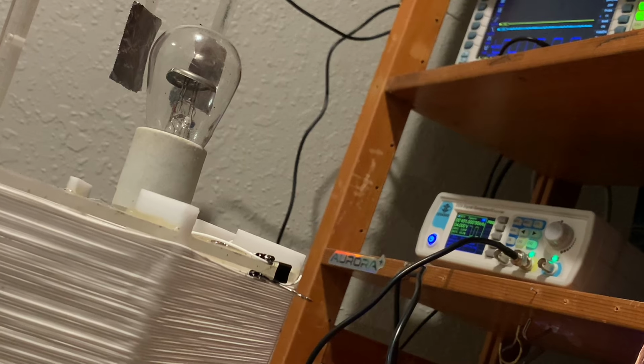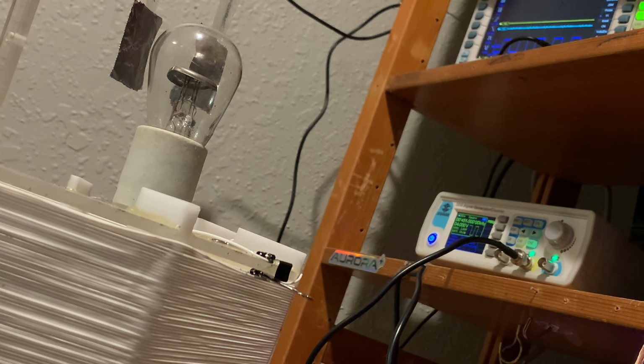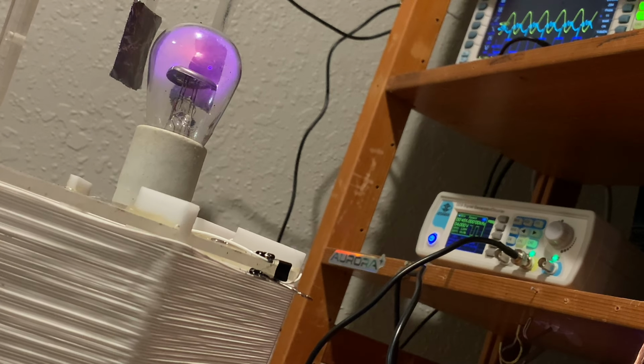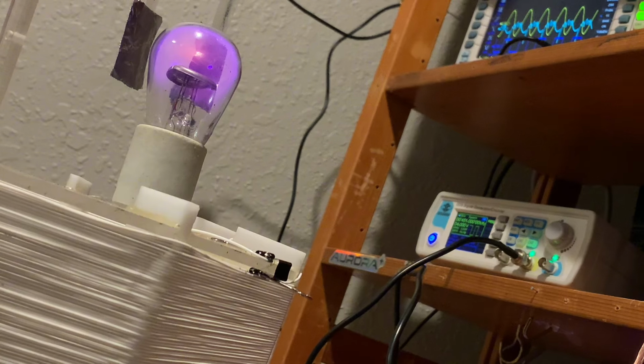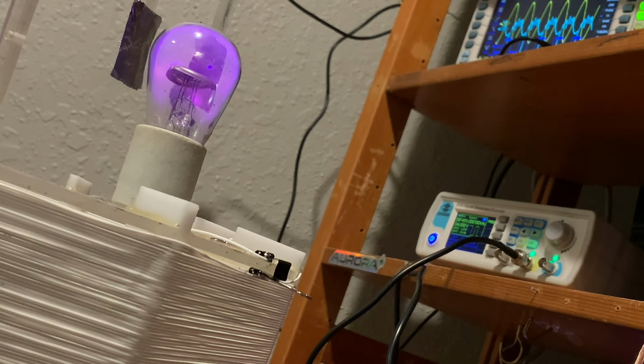And so you'll hear some clicking, and that's just the power supply. As I dial the voltage up and down, it has a relay that goes off and on. So as I power the coil up, the bulb glows bright purple from the argon. So that's how you can kind of see the power level.